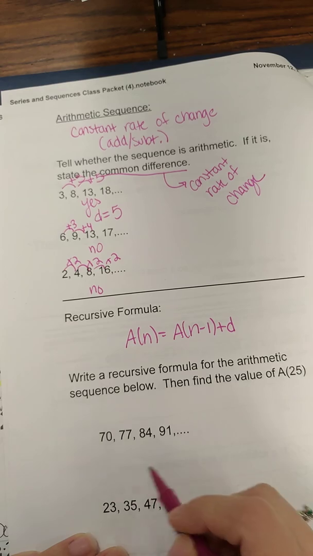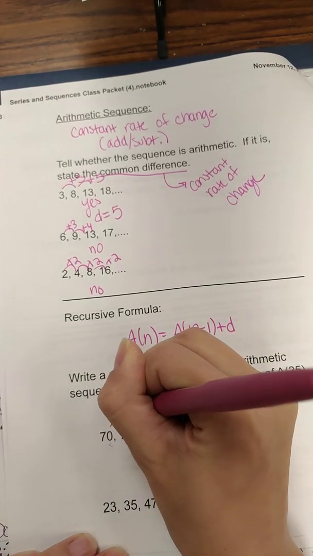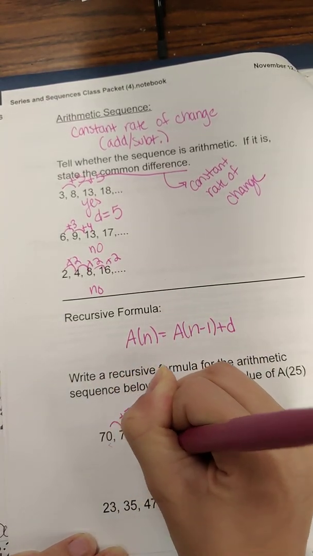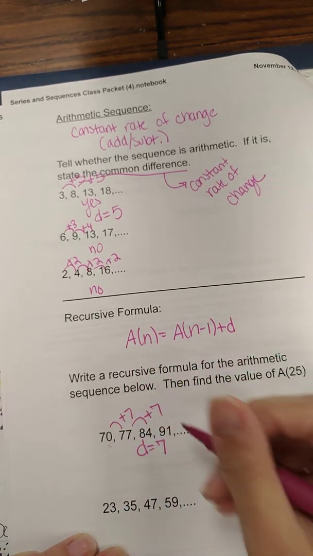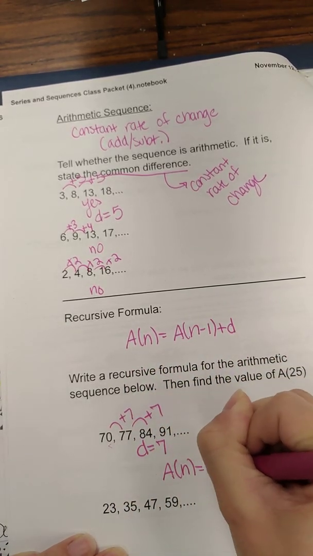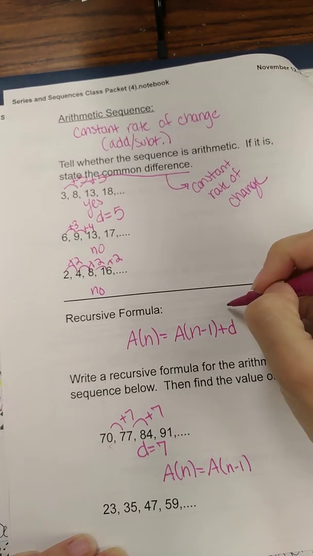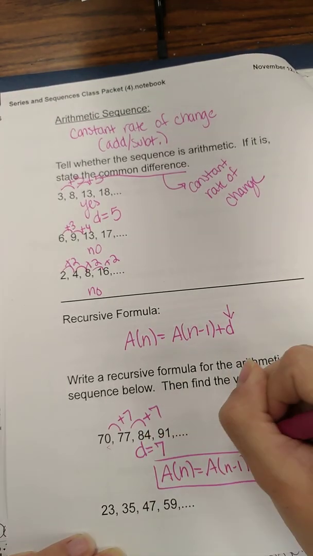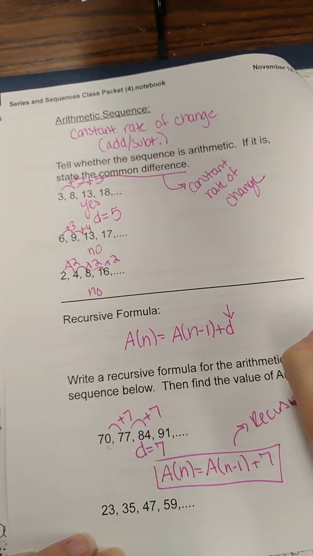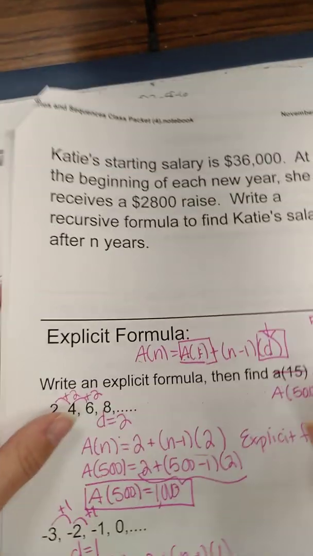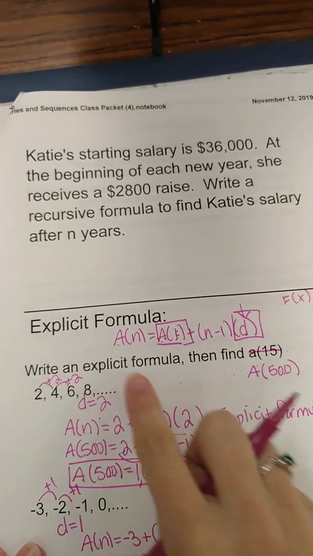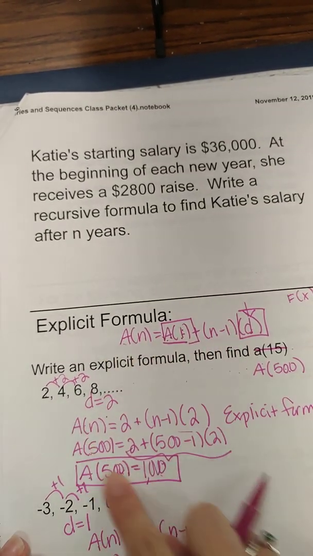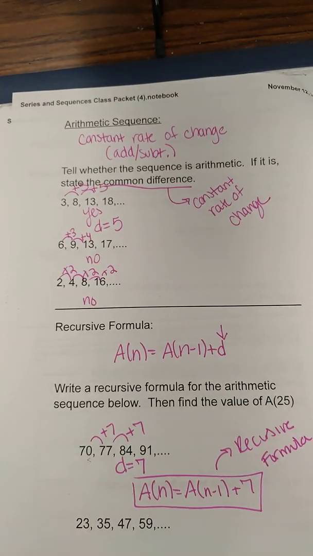So for example, this is arithmetic because I'm adding 7 every time. So my common difference would be 7. And if I want to set up this formula, it would just be A of n equals all this stuff. But instead of plus d, I'm going to put plus 7 because d is 7. And that's it. That's your recursive formula. So again, on your test, you're going to have to write the recursive formula, but you'll not only have to write out the explicit formula, but that is the one you actually solve for. This one I just need to know that you know how to write it out, and that's it.